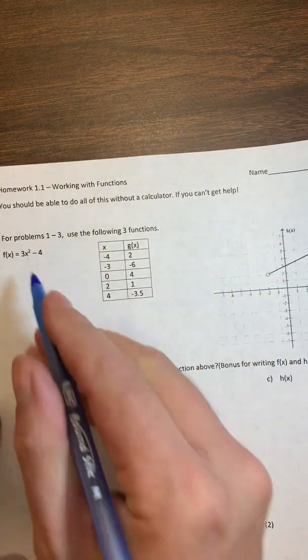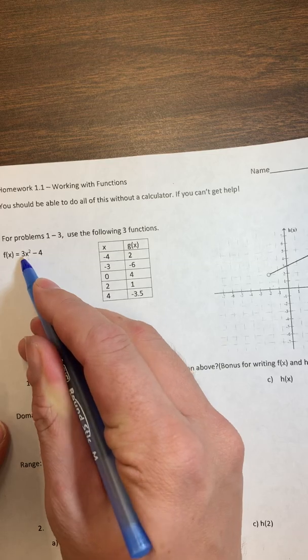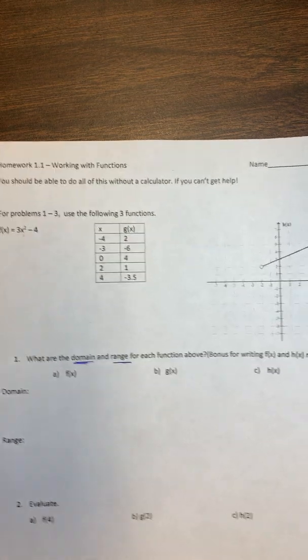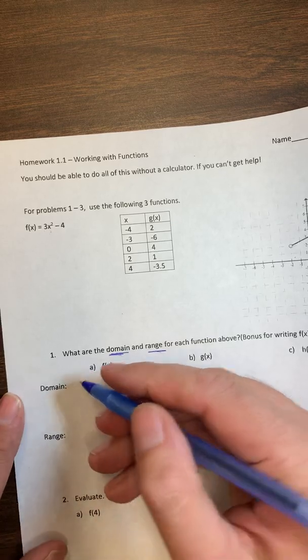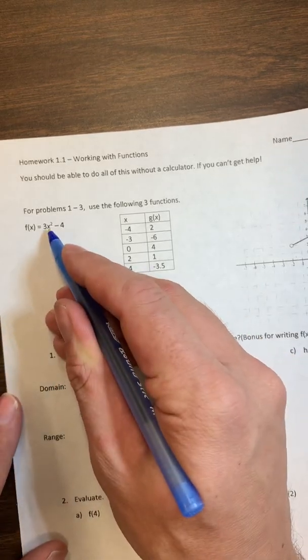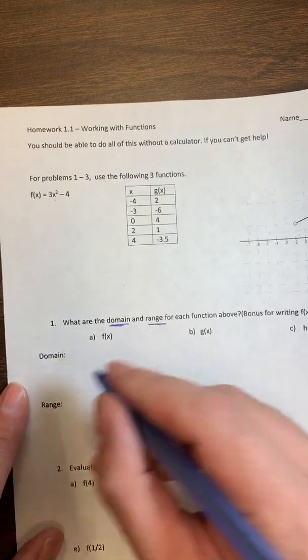One is just to look at it and think, well, is there anything we couldn't put in for x and square it and multiply by 3 and subtract 4? And the answer is no, there's nothing we can't put in. We'll get an output value for anything. You put in -500, well, you can get something out from that. So there are three ways to write this domain.